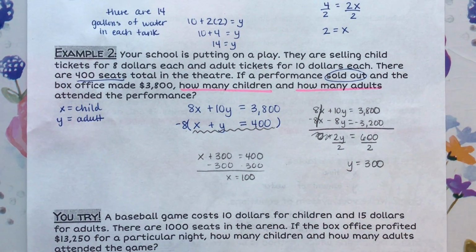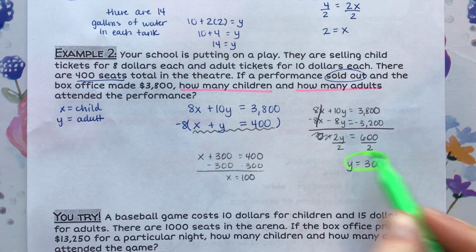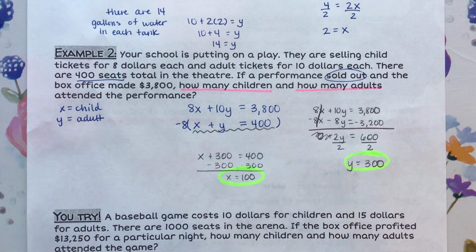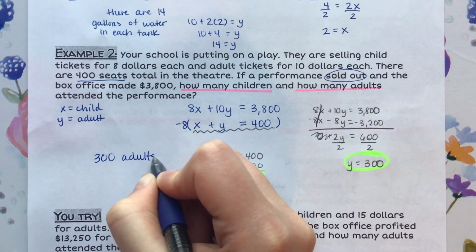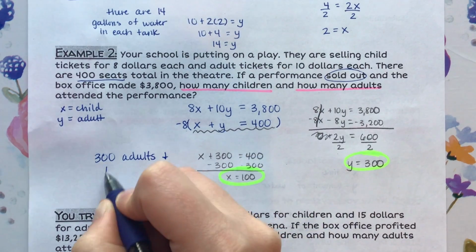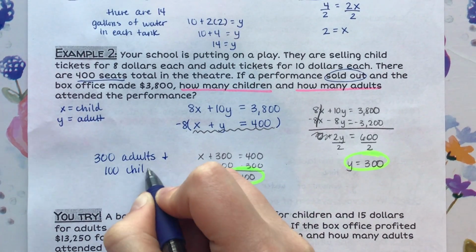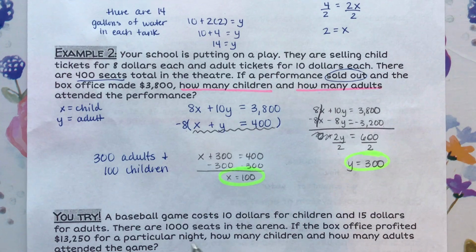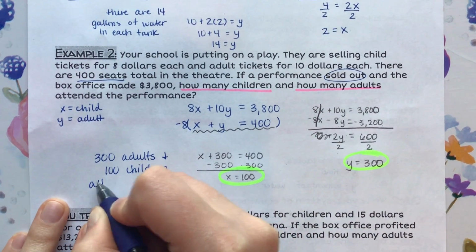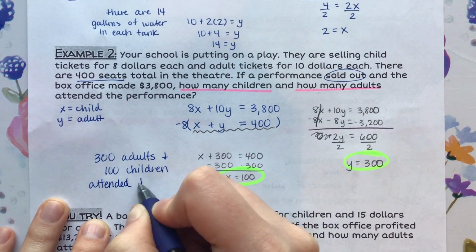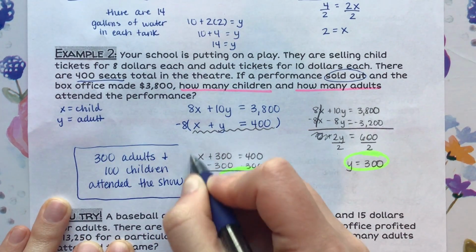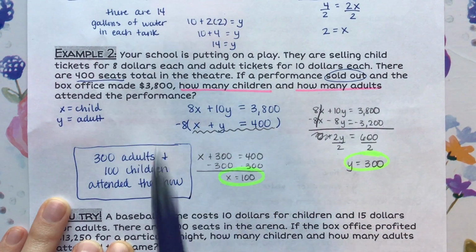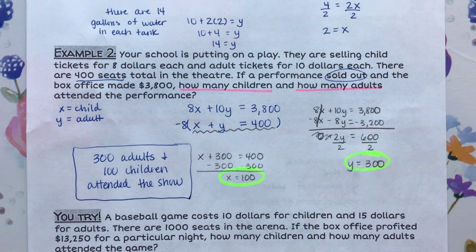What are these two things telling us? I have y equals 300, x equals 100. What does that mean? Well, it means 300 adults and 100 children attended the show. And that is answering our question, which was the last sentence of our word problem.